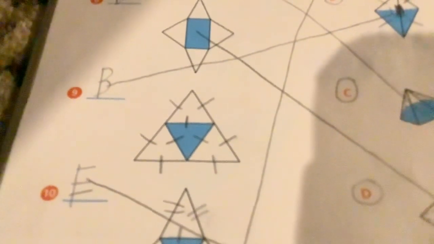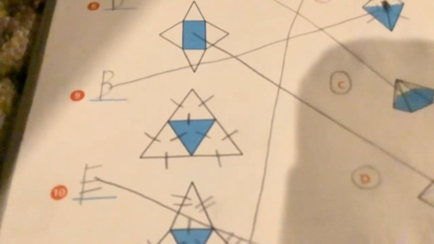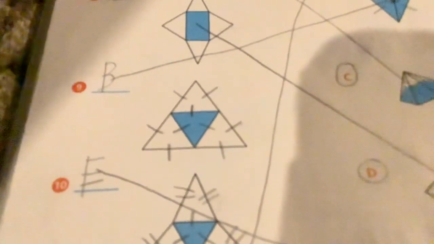That's right, because all of the faces have not only 3 sides, but also all 3 sides of the same length.